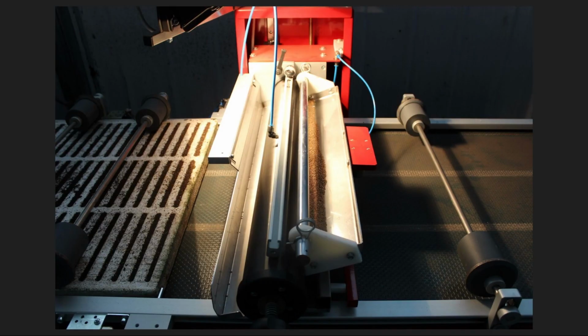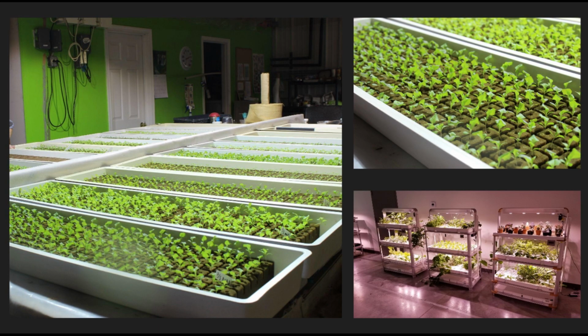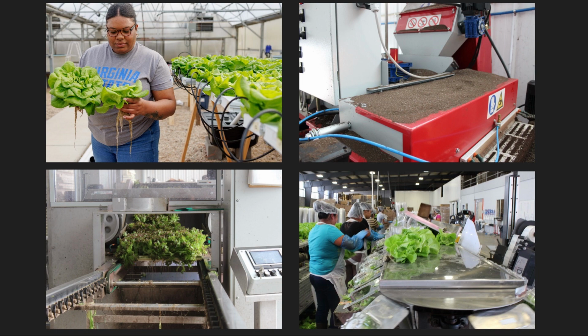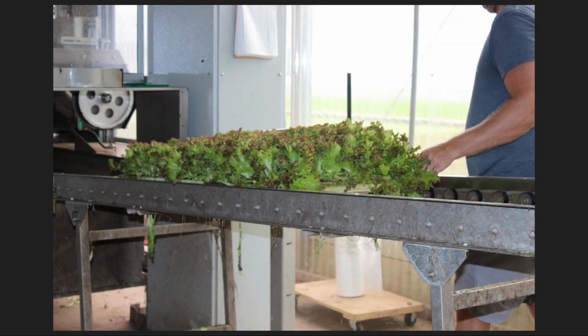Asking the questions, how will I sow my seeds? Where in my facility will I germinate and sprout my crop? Do I need to transfer seedlings or plugs into my growing system? Does my process require equipment, labor, or both? How will I harvest my crop?